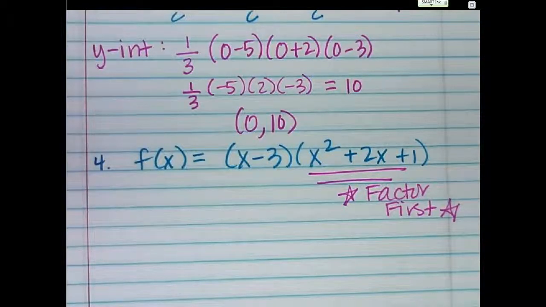It adds to give you 2, multiplies to give you 1. Did you get your 2 factors? What did you get here? x plus 1 and x plus 1.